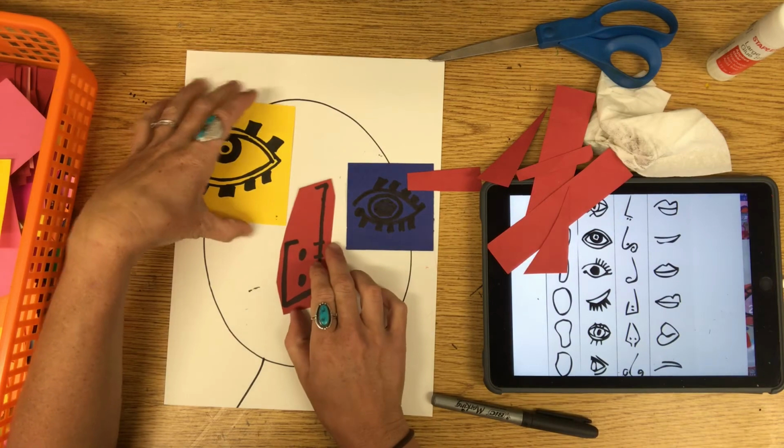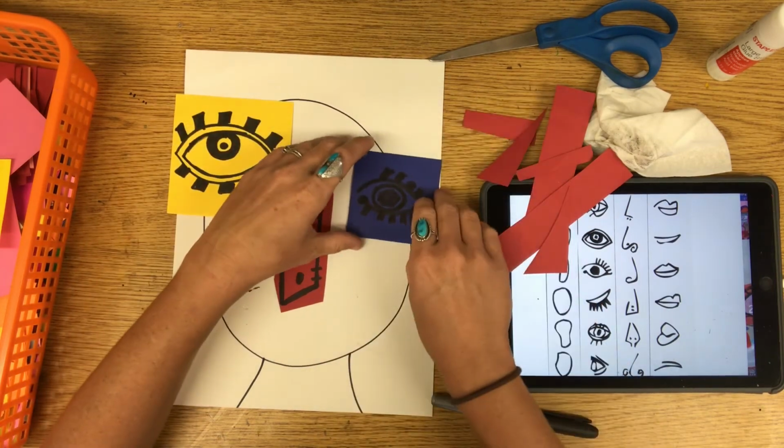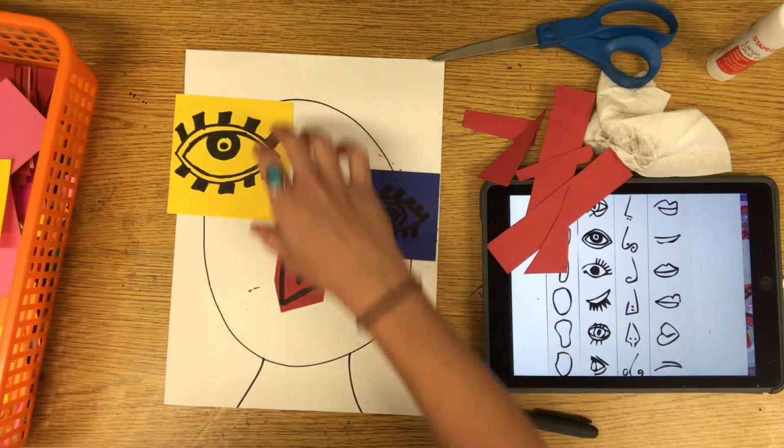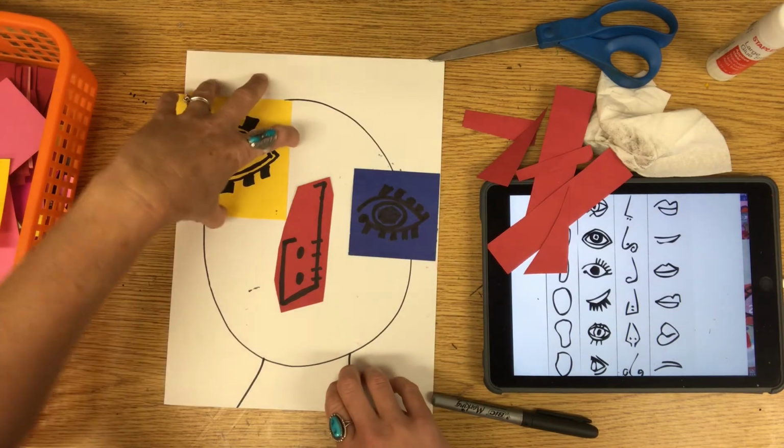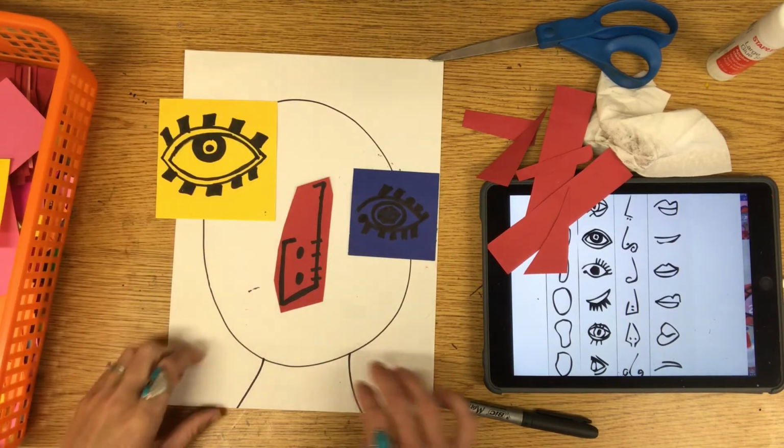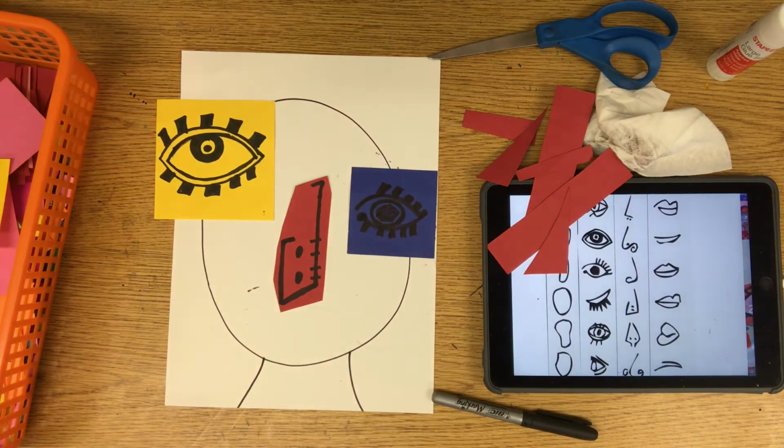So always see what you think first and then change it. All right, that way, because you can't ever go back once you cut. So look at it and then think about it.